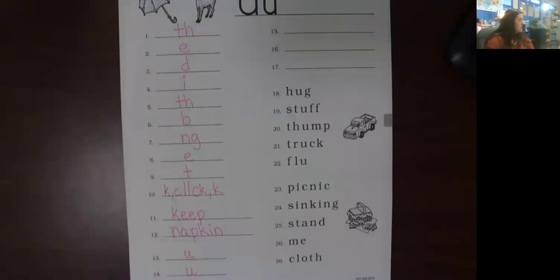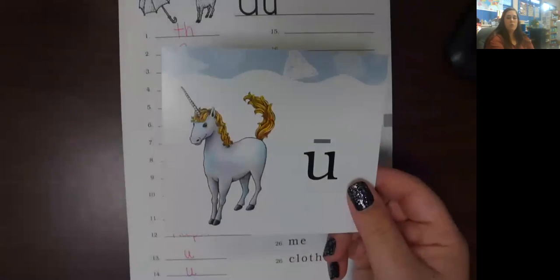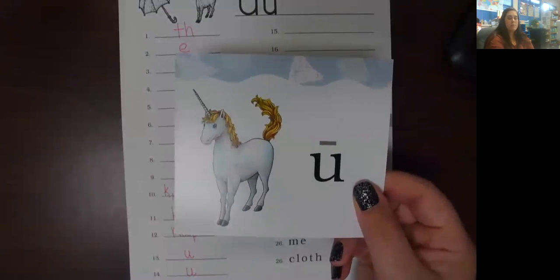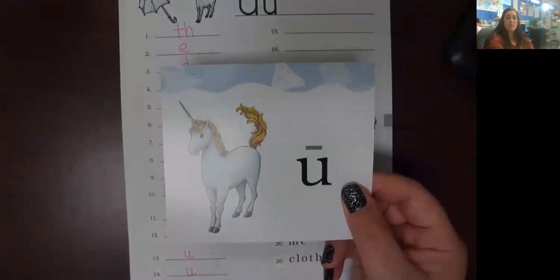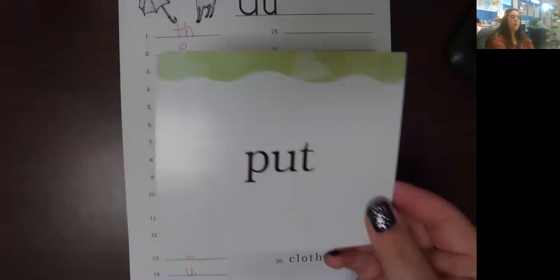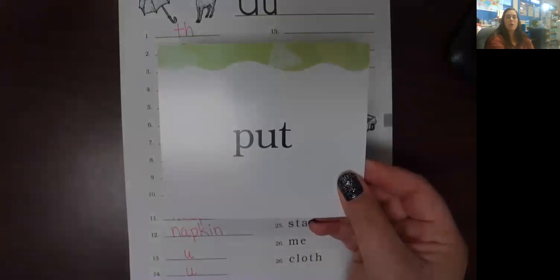Then the second picture card makes the vowel say its name, U. So this is an animal that isn't real. We read about it in stories that are make-believe. It looks like a horse with a horn coming out of its forehead. What do you think it is? Unicorn, U. Unicorn, U. And the U has a macron because that tells us it says its name. Unicorn, U.